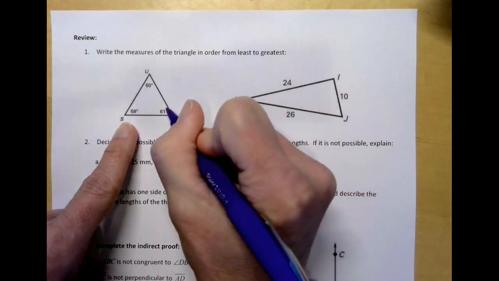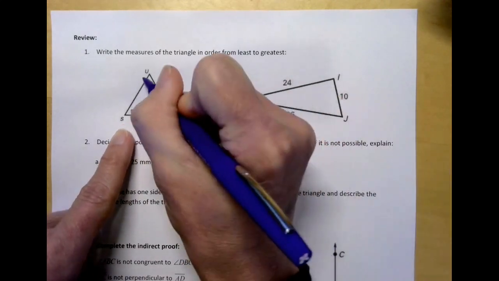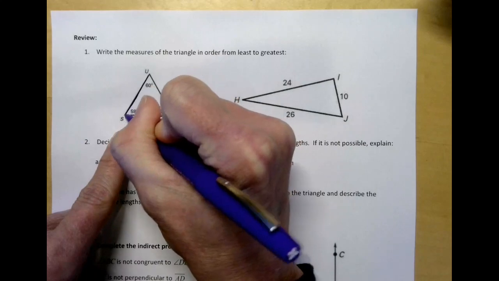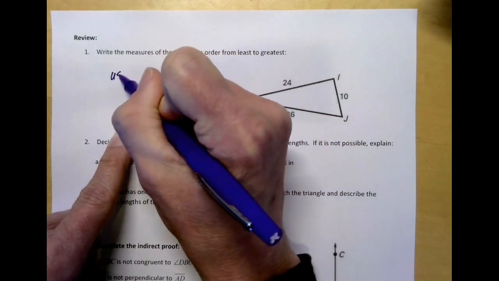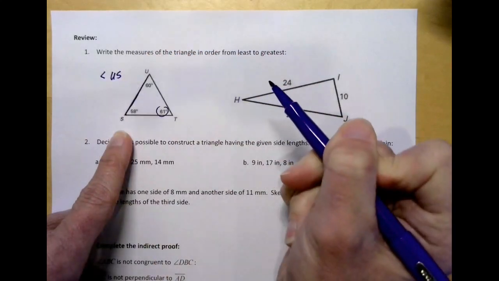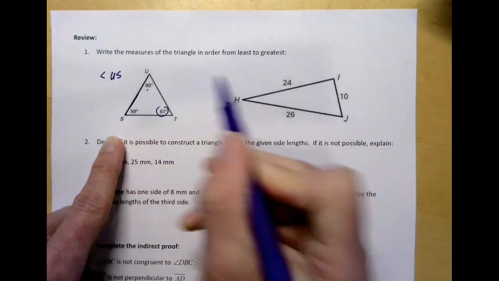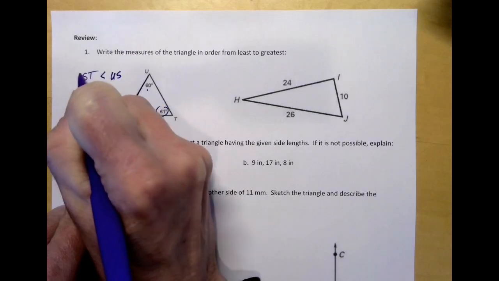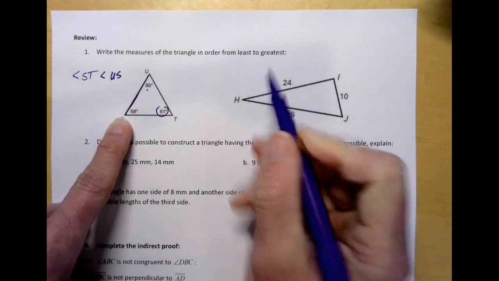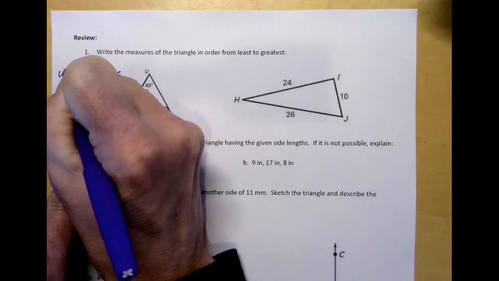So because this is my greatest angle, I know that US has to be my biggest side. So the distance from U to S is going to be bigger than the distance from, here's my next biggest, S to T, which is going to be bigger than the distance from U to T.